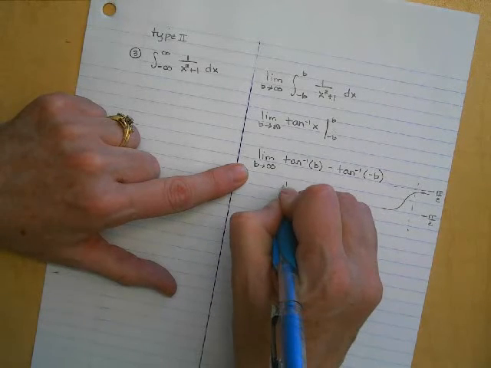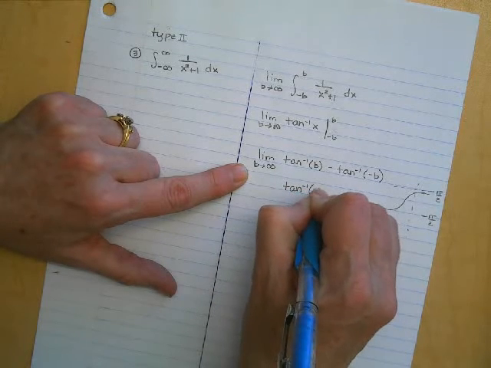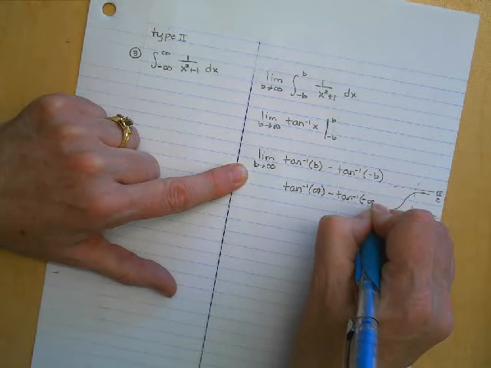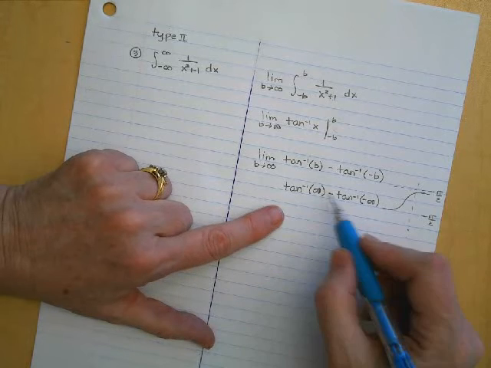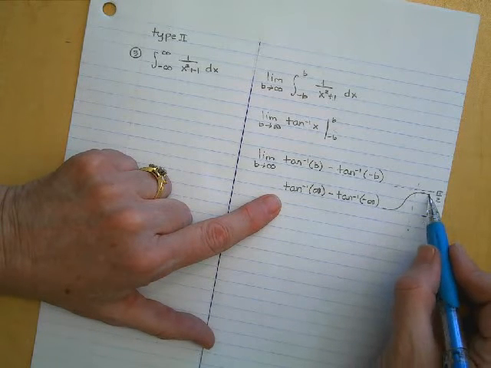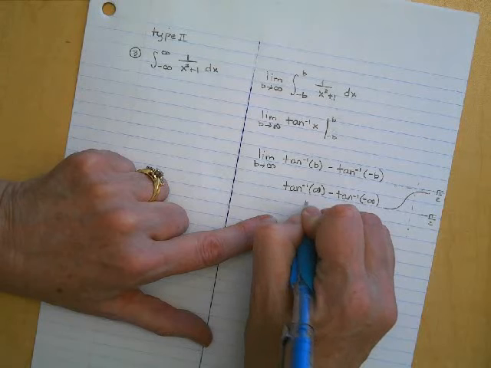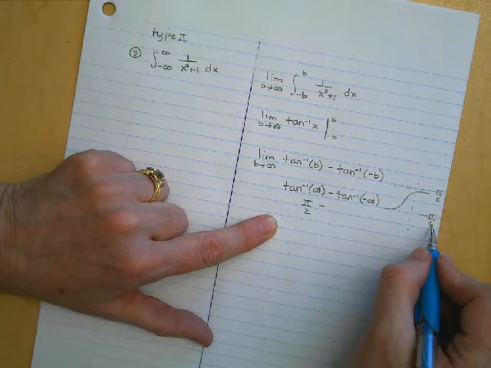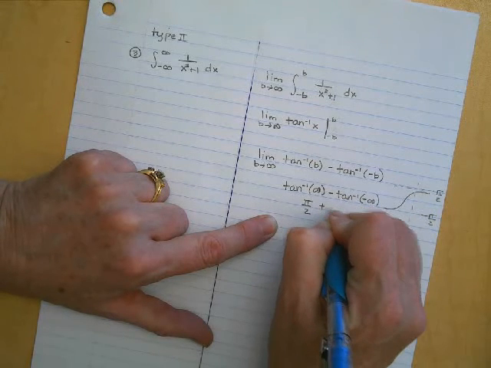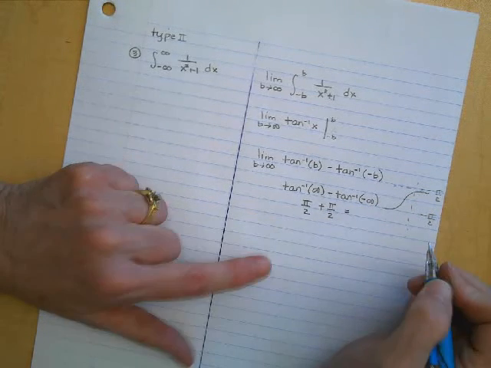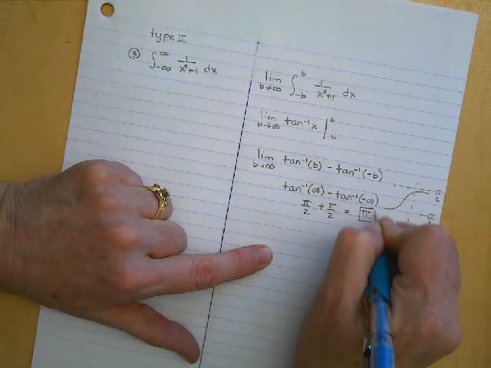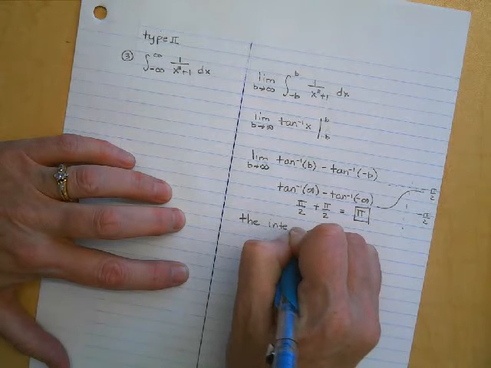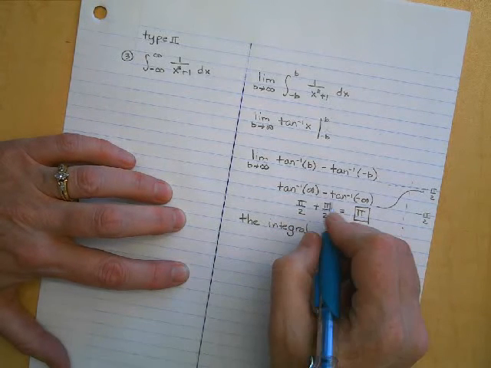Okay, so when I plug in infinity in here, arctan, inverse tan, whatever you want to call it, okay, so it's going to look like that. As we go out to infinity, the arctan heads to pi over 2. Minus, as we go to negative infinity, it goes to negative pi over 2. So a minus and a minus. So we're going to get pi over 2 plus pi over 2 equals pi. Okay, so we're going to say the integral converges. Don't worry, we'll get one that doesn't.